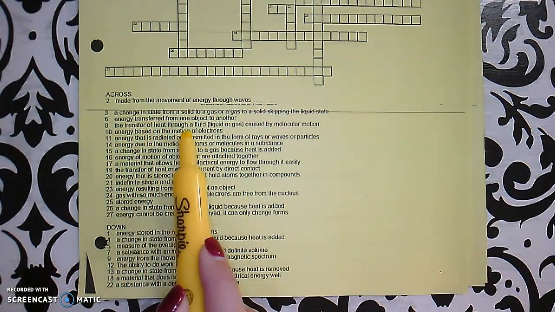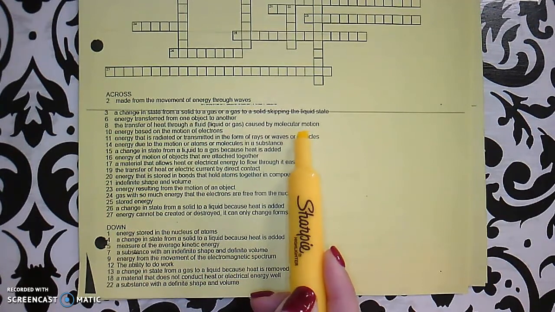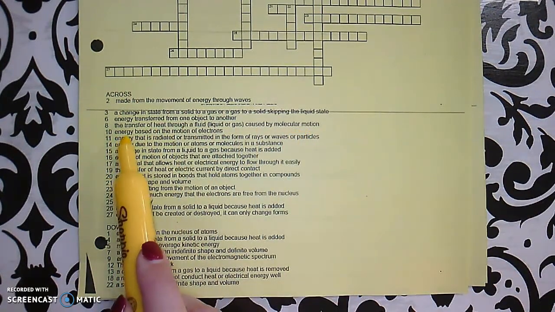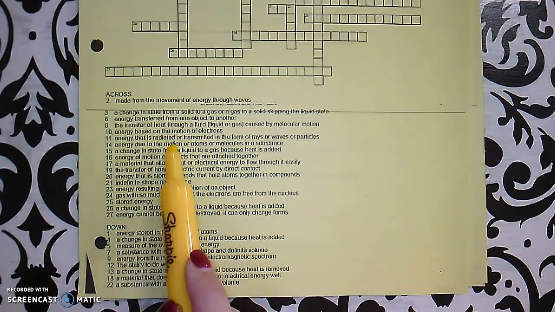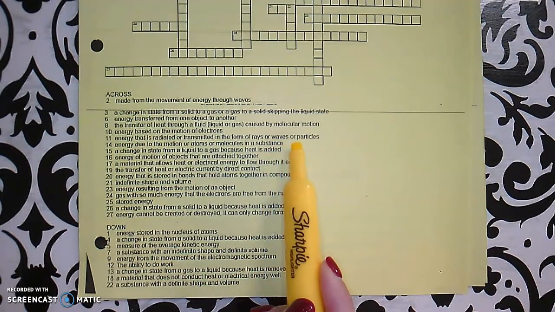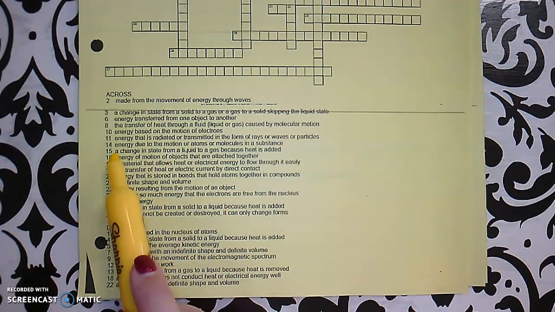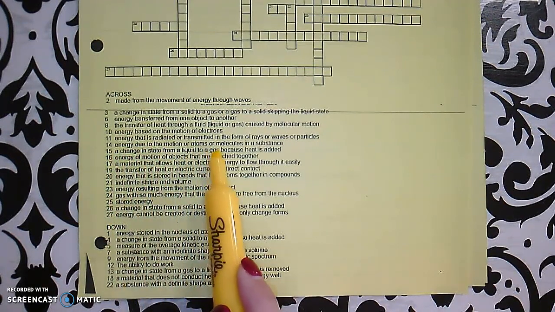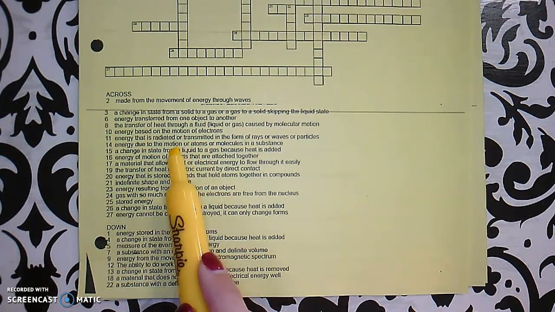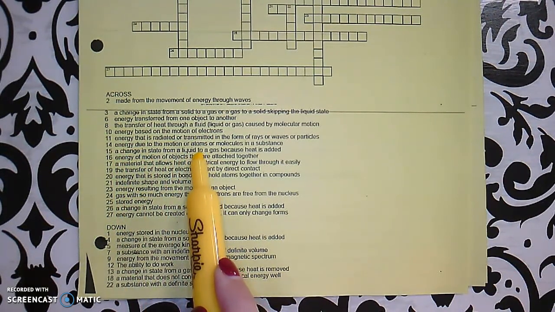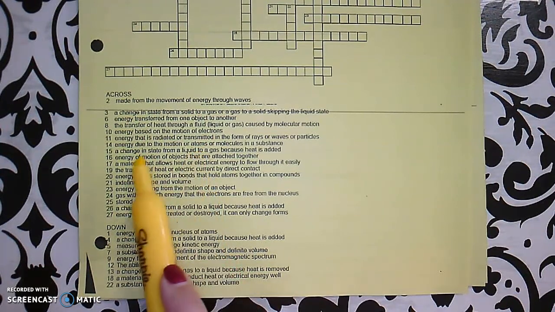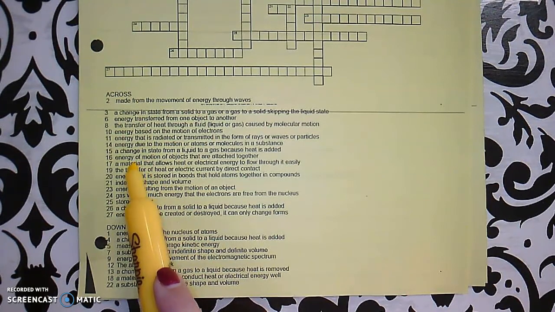8 across, the transfer of heat through a fluid, liquid, or gas caused by molecular motion, that is convection. 10, energy based on the motion of electrons, that's electrical energy. 11, energy that is radiated or transmitted in the form of rays or waves of particles, that is radiation. 14, energy due to the motion of atoms or molecules in a substance. 14 across is thermal energy. 15, a change in state from a liquid to a gas because heat is added. 15 across is evaporation. 16 across is mechanical energy. 17 across is conduction.